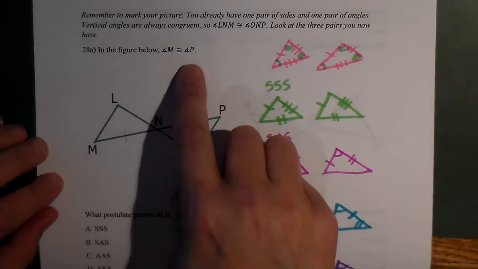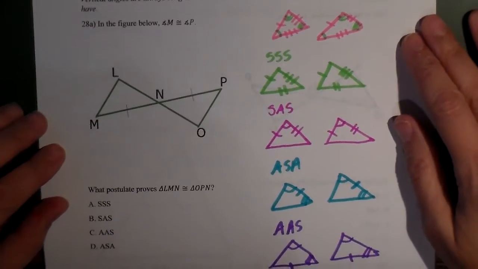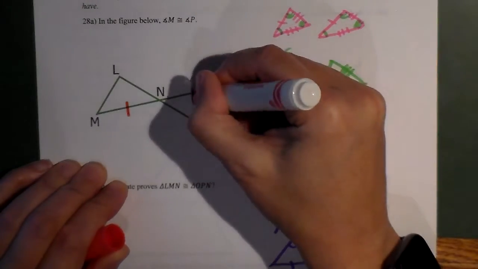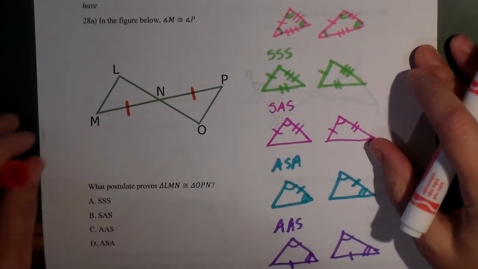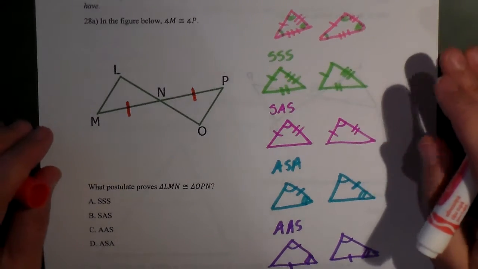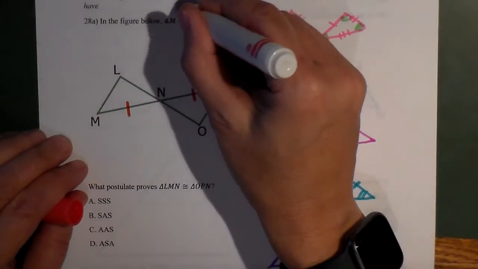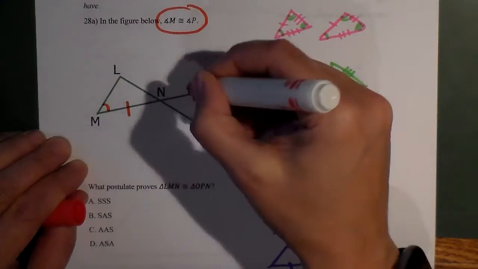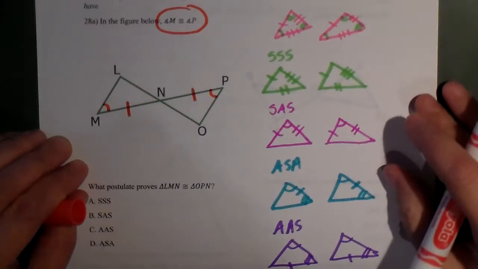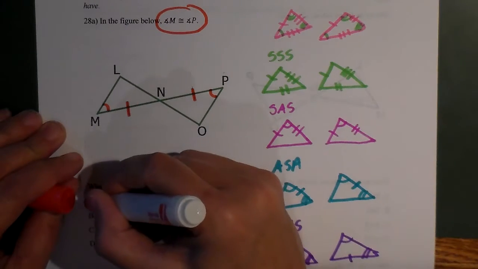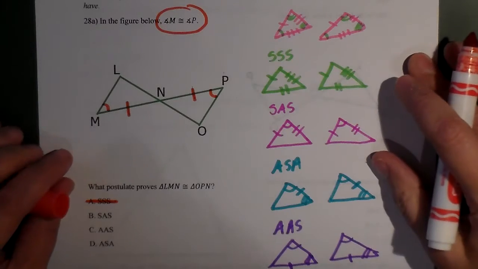it tells me that angle M is also congruent to angle P. Okay, what's already marked on your picture? I've got 1 pair of sides marked. Remember, those are called tick marks or slashes, whatever you want to call them. Those sides are the same. What is it telling me in my question? Angle M is congruent to angle P. Okay, so now I've got 2. I've got a side and I've got an angle. So which one am I not going to use? Probably not going to use SSS.